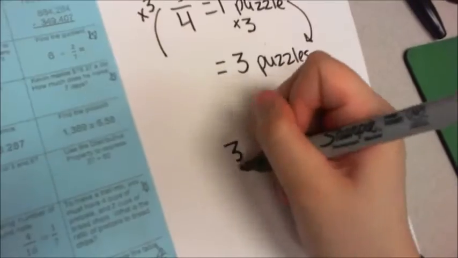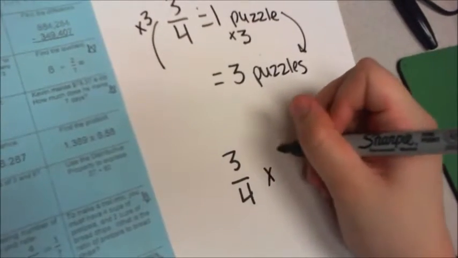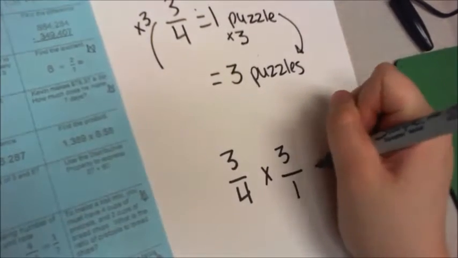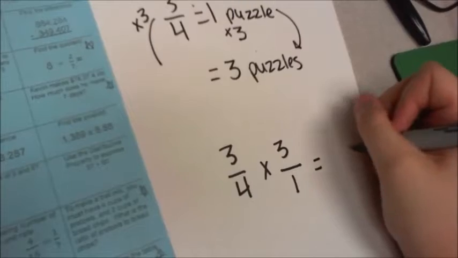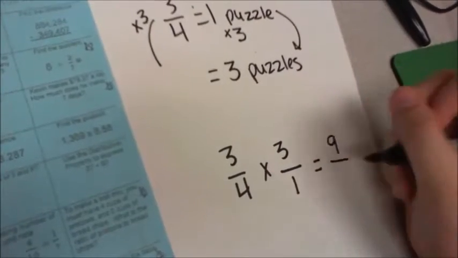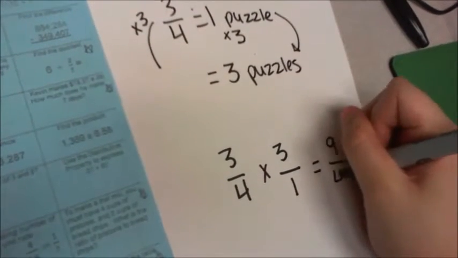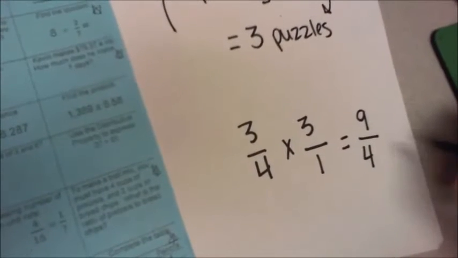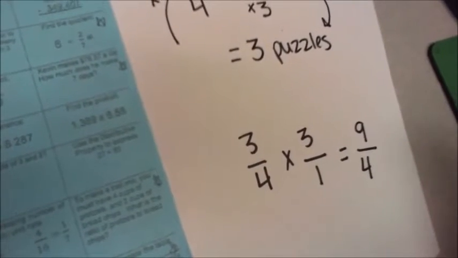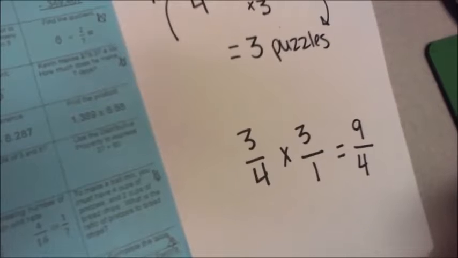So I have to multiply by 3. So we just take 3/4 times 3. You can put it over 1. 3 times 3 is 9. 4 times 1 is 4. But we can't leave it like that as 9/4 hours. We can make this into a mixed fraction.